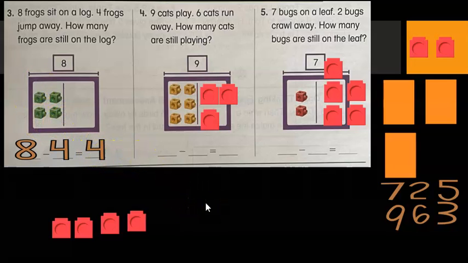Now keep looking at your screen, okay? Now let's keep reading right here. It says, 9 cats play. How many cats play? 9. So first graders, we got to make sure we have 9 in here first. Let's count. 1, 2, 3, 4, 5, 6, 7, 8, 9. So we do have 9 cubes in here because that represents 9 cats, okay? Now, before we start anything, first graders, how many cats are playing? 9. Well, it's right here.